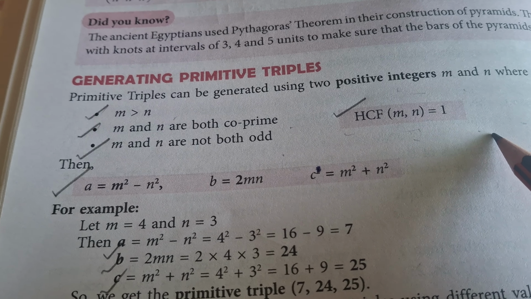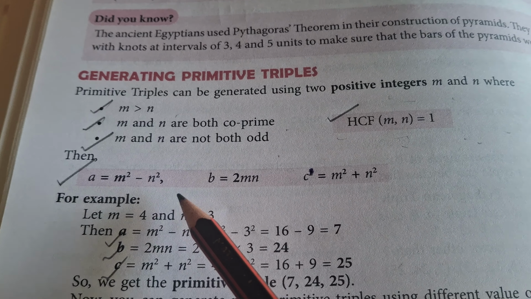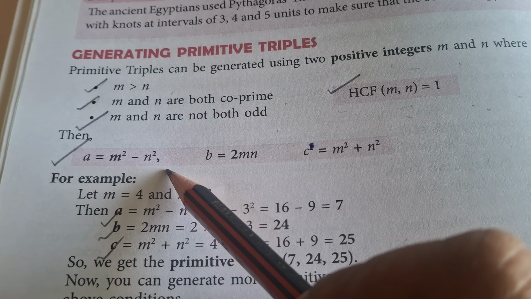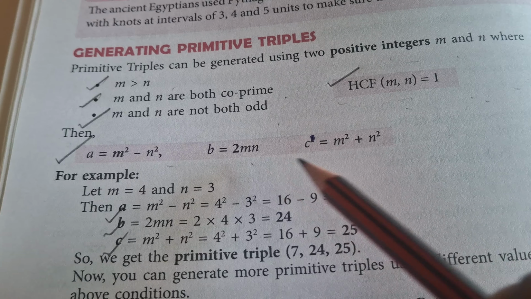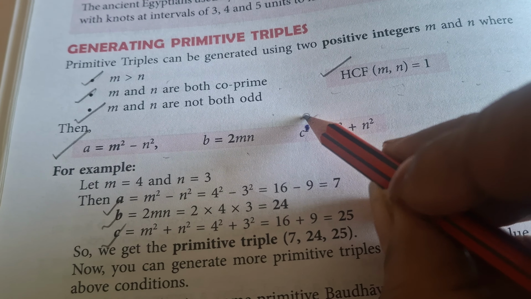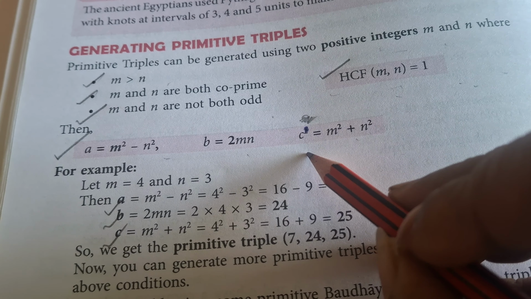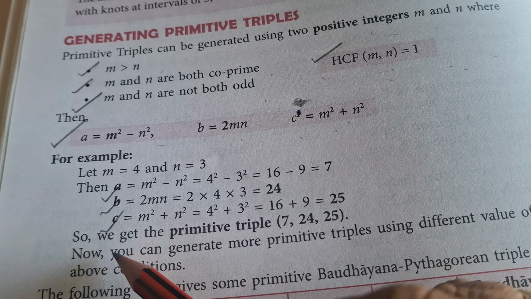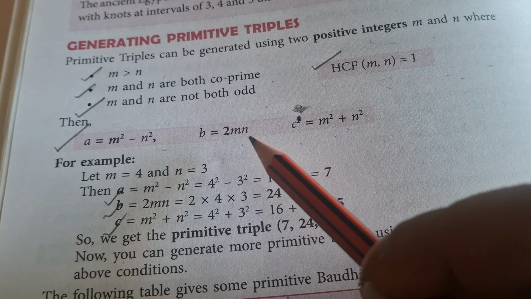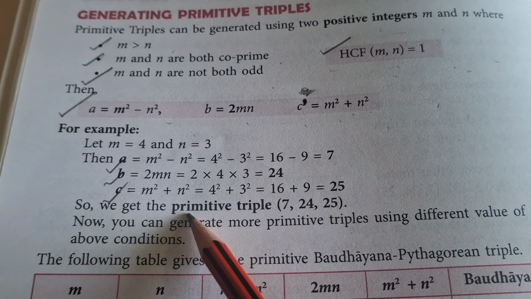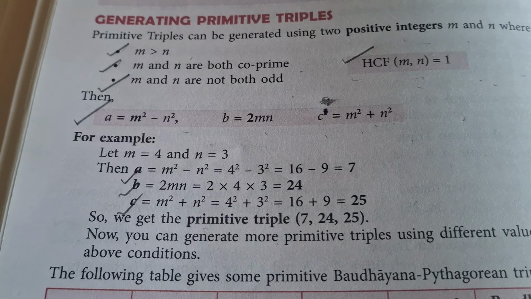So this is the formula to calculate the Pythagorean triplets. A is equal to m square minus n square, B is equal to 2mn, C is equal to m square plus n square. Students, in your book there is a 2 here, so just cut down this 2. By these methods, we can easily calculate the primitive triples.